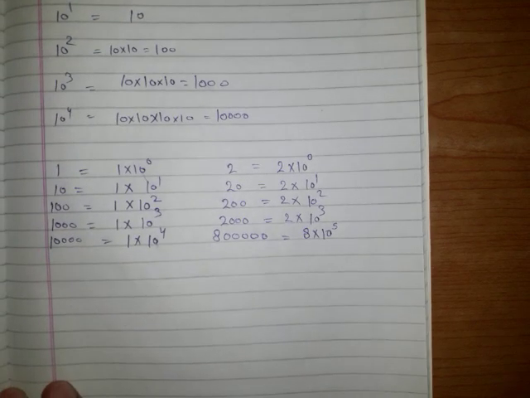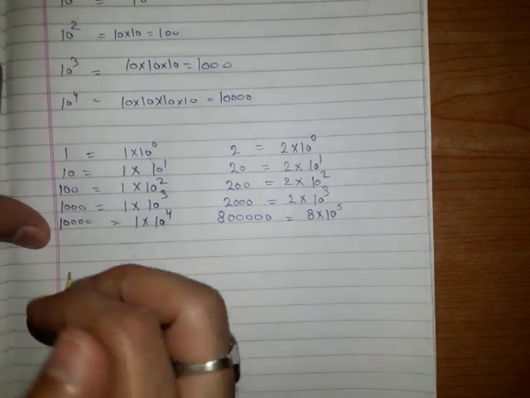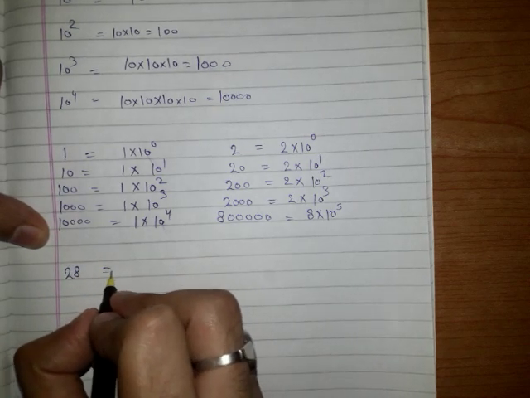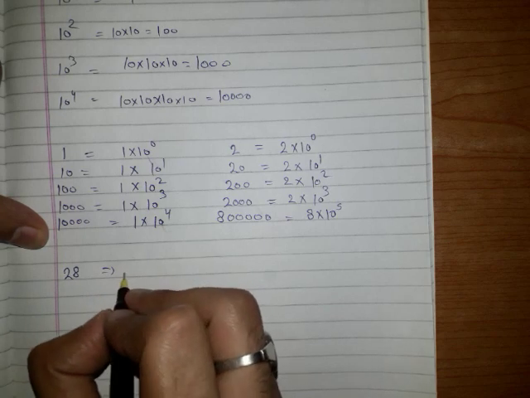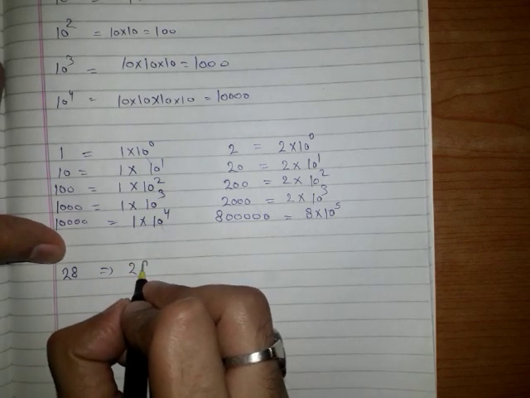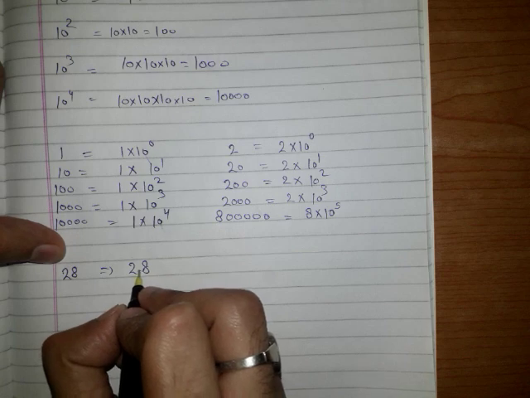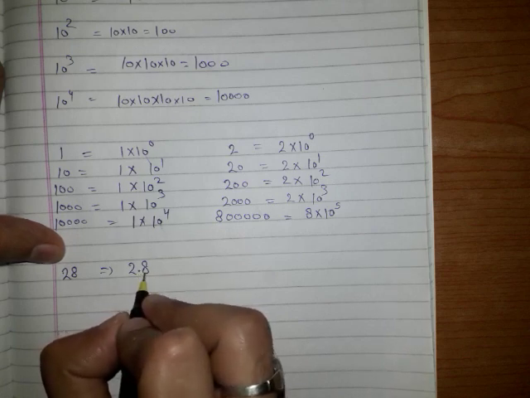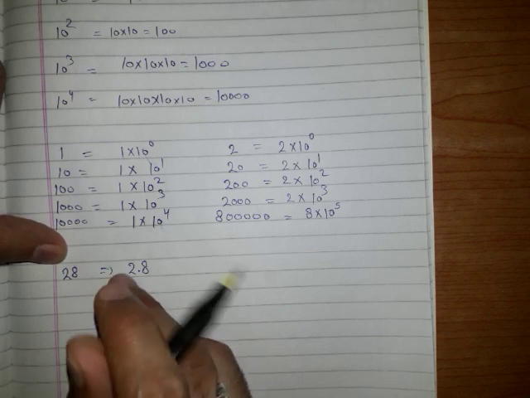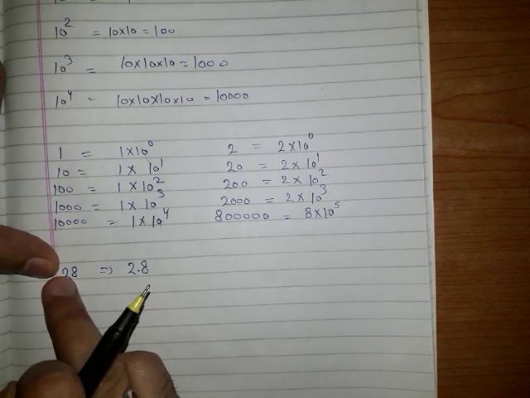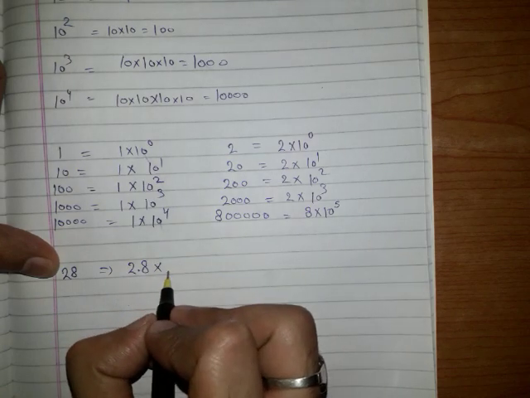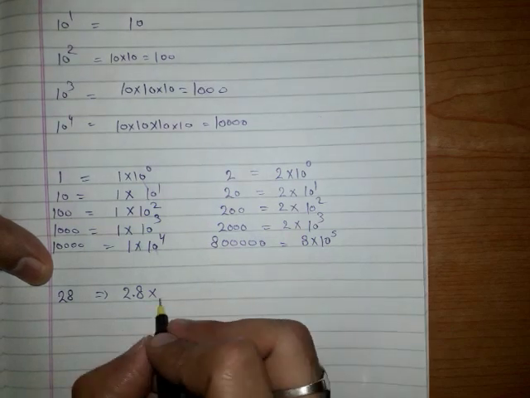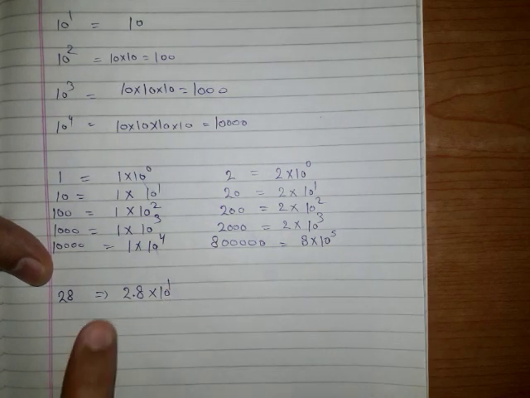Now we will learn something else. The question is, how can you express 28 in its standard form? To express 28, what can you write? 2.8. You can see that this 2.8 is greater than 1 and less than 10, so I can write it as 2.8, and if I multiply 2.8 with 10, then it will become 28. I know that I can express 10 as 10 raised to the power 1.